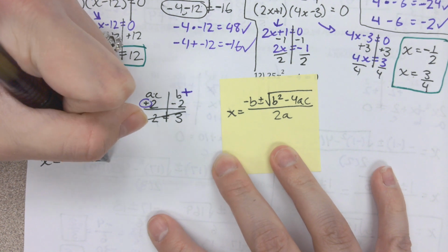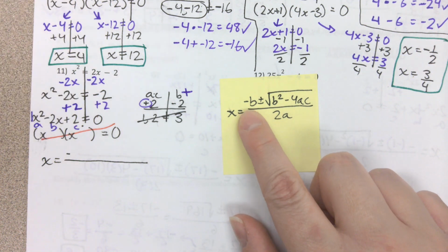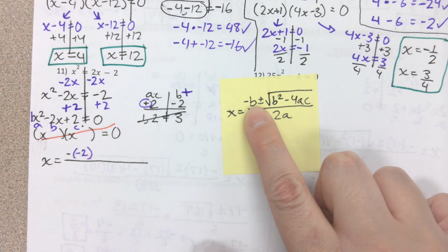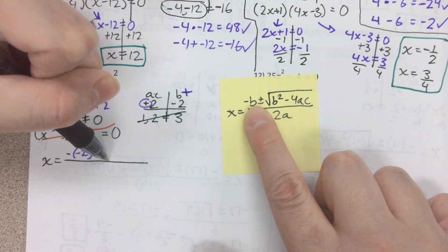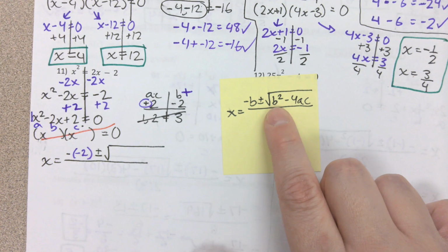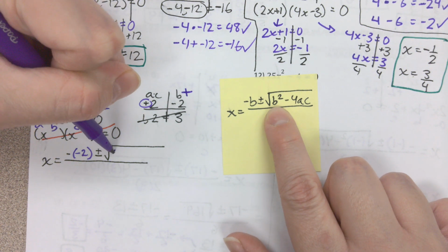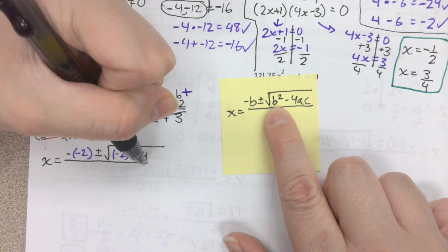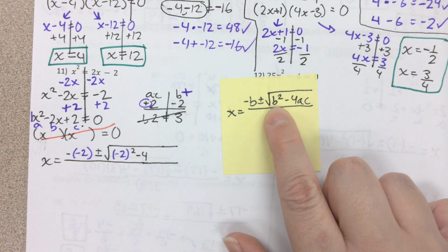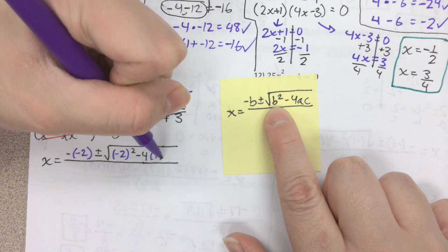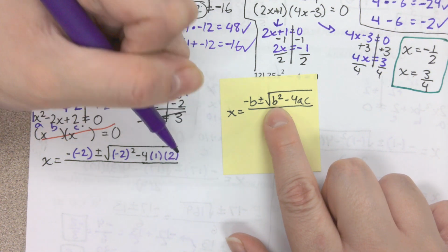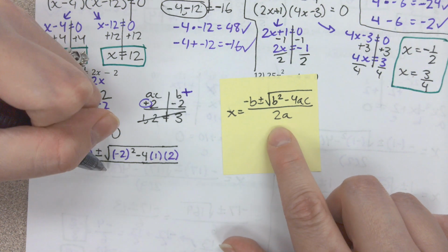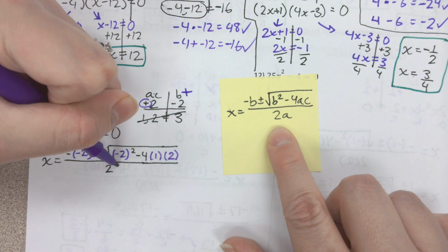X equals, first we have the negative, b is negative 2 in parentheses, plus or minus the square root of b, which again is negative 2, squared, minus 4 times a, which is just 1, times c, which is positive 2, all over 2a, which is 2 times 1.